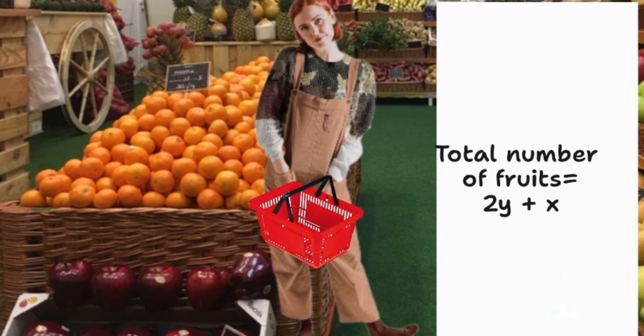Now let's help Maya write her new equation on her piece of paper. Starting with the total number of fruits, we will all say Maya's new equation out loud on the count of 3. 1, 2, 3. Total number of fruits is equal to 2y plus x. Well done!